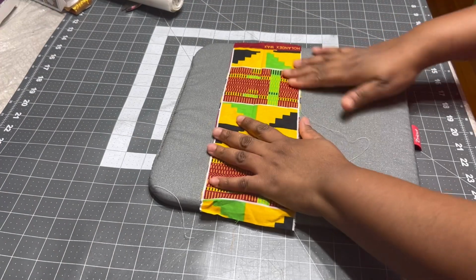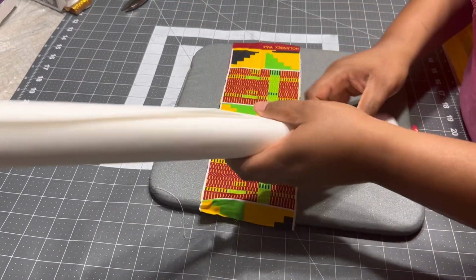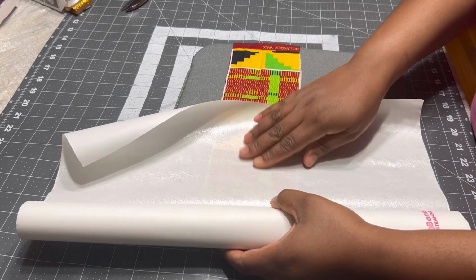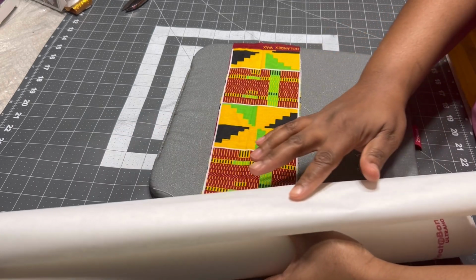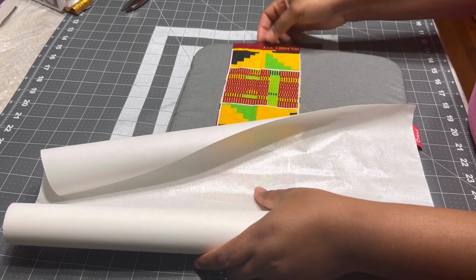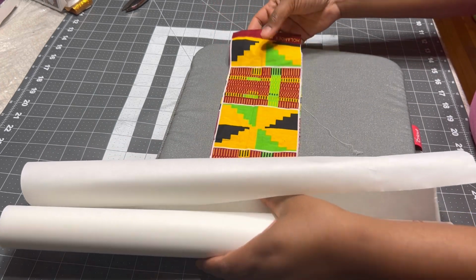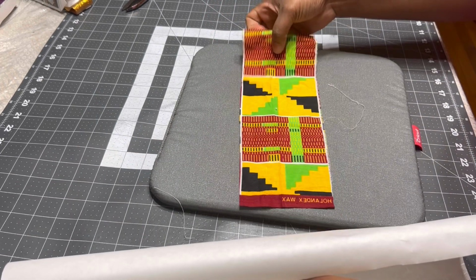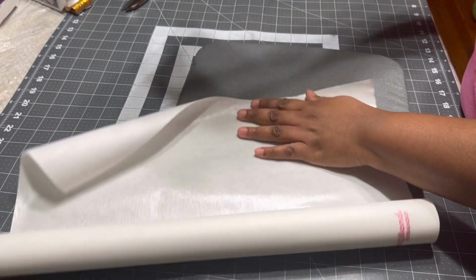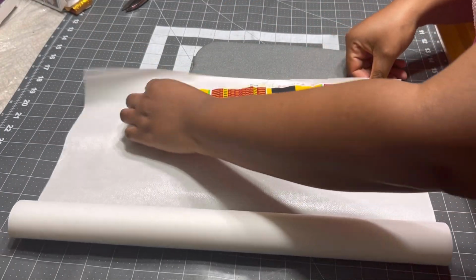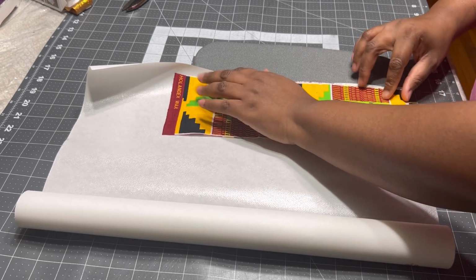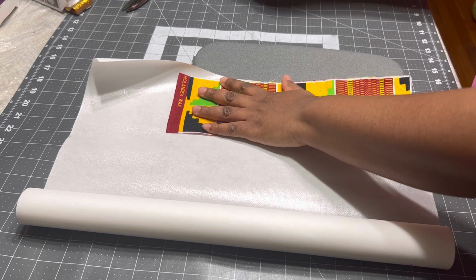Okay, so you're gonna need the same amount of Heat and Bond, okay? So when you have the Heat and Bond, you're going to have a rough side and a paper side. So you're going to place the rough side on the wrong side of the fabric, okay? So this is the wrong side of my fabric. And what I'm gonna do, I'm just going to cut off that amount.